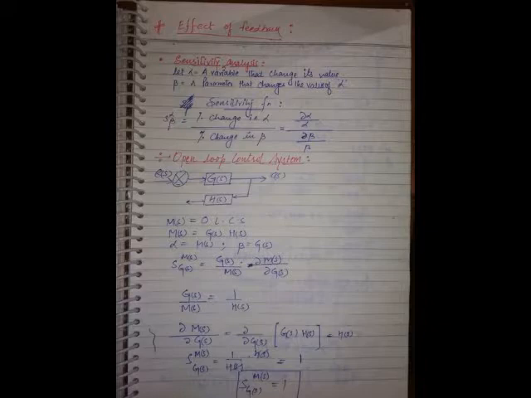Second point. The band of errors where every value of error has a unique value of controller output is known as proportional band.